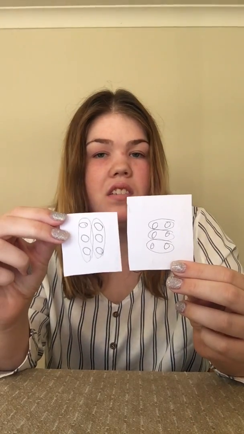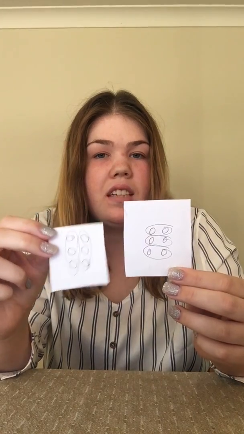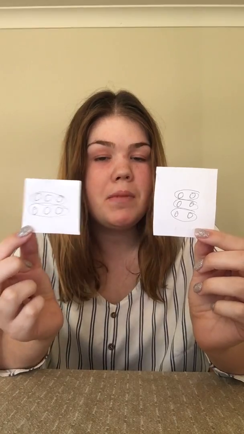Now if you were to look at it in a landscape perspective, it is now 2 rows of 3, which I've circled again. 1, 2, there's your 2 rows of 3, which becomes 2 times 3 equals 6. So if we were to flip both of these around, they're still the exact same, they both equal 6, except this one is your 3 times tables, and this one here is your 2 times tables.